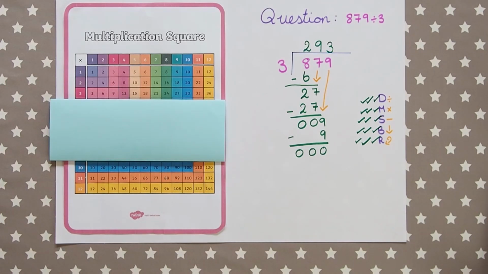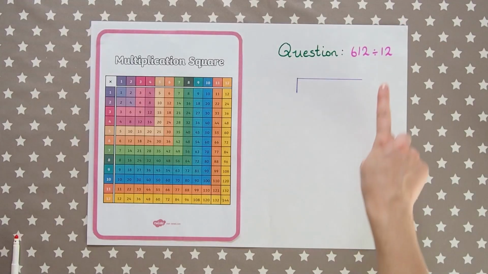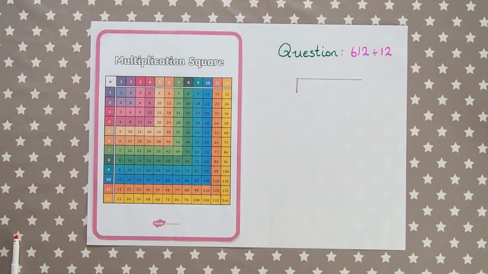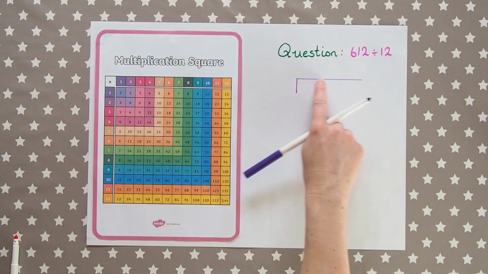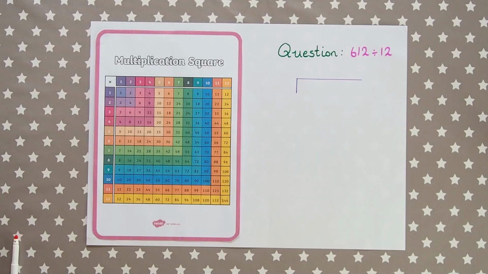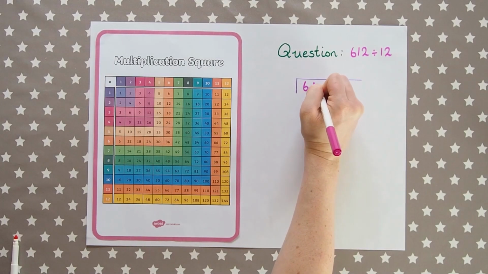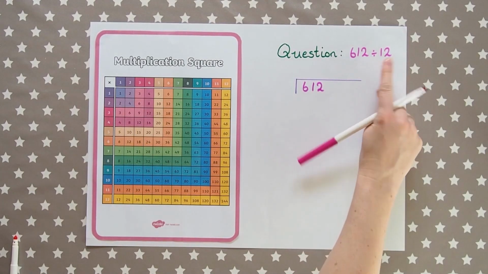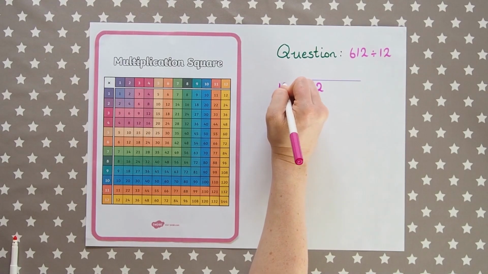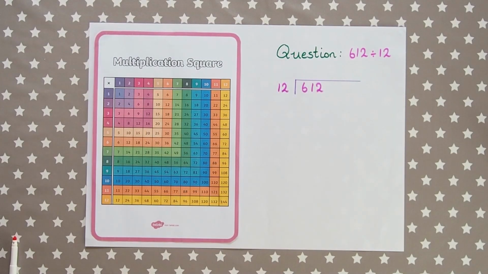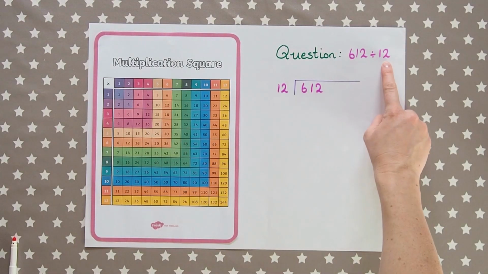Let's try another question. This time our divisor is a double-digit number. So, like before, you're going to draw your division symbol and you're going to write your dividend on the inside, like so. And we're going to write the divisor on the outside. Okay, so now we're going to be focusing on our 12 times tables.